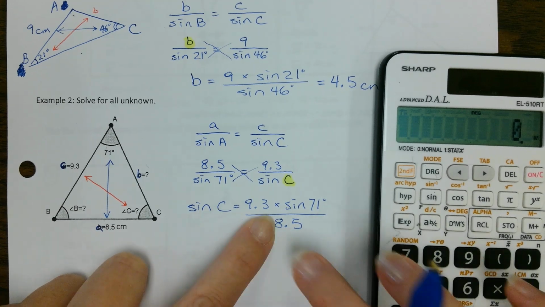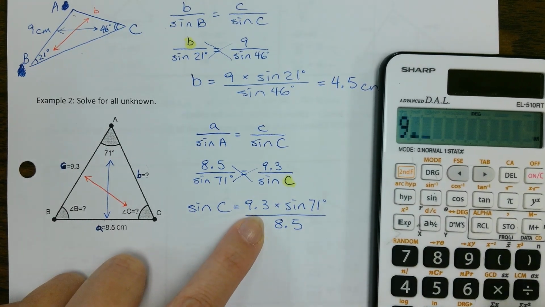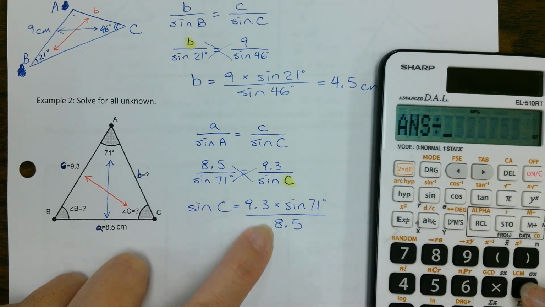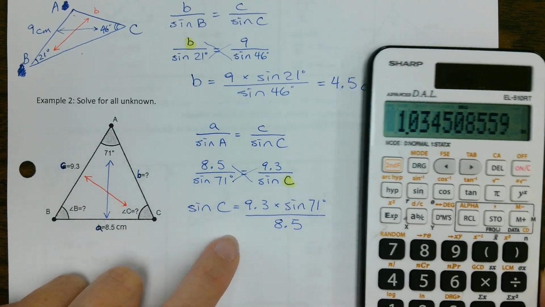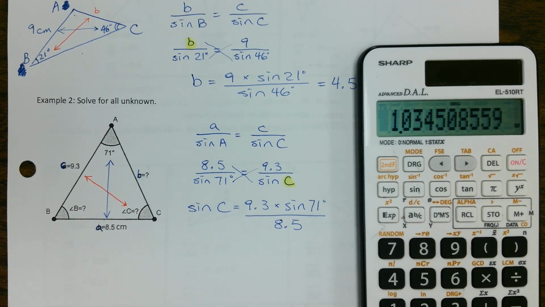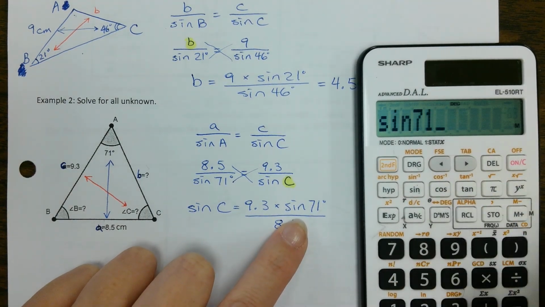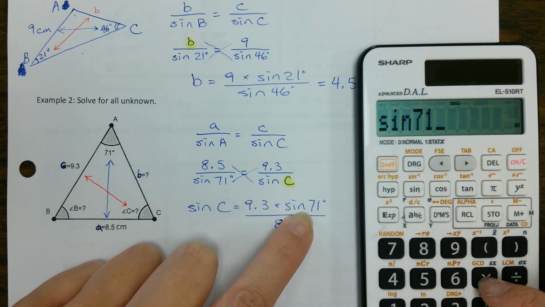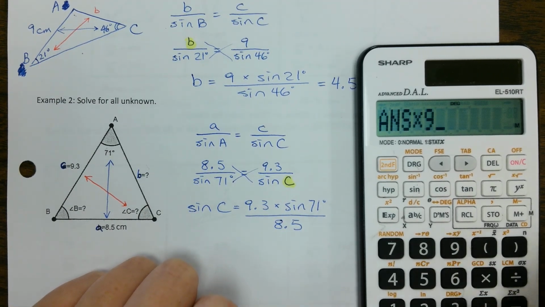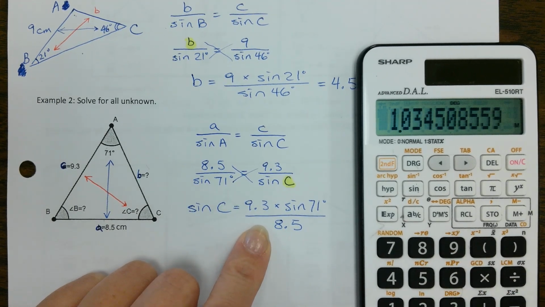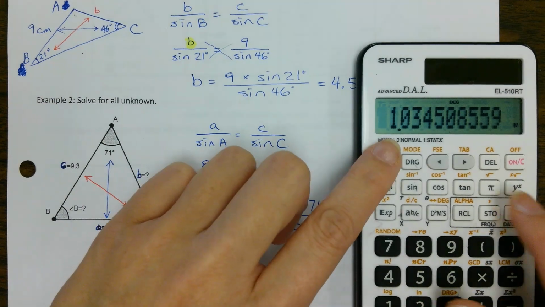So multiply 9.3 times sine 71 divided by 8.5. I get this number. Uh-oh. That's not good. Did I make a mistake?